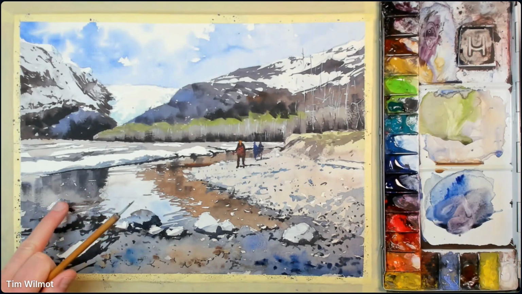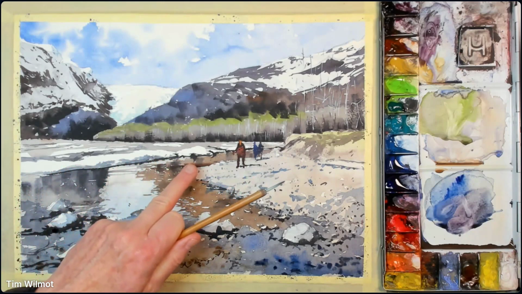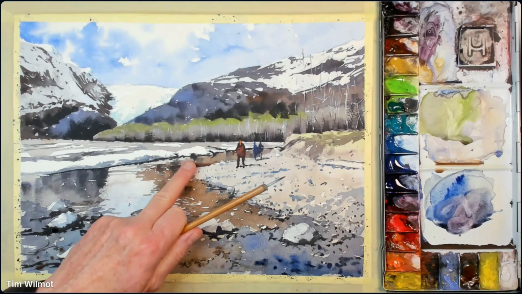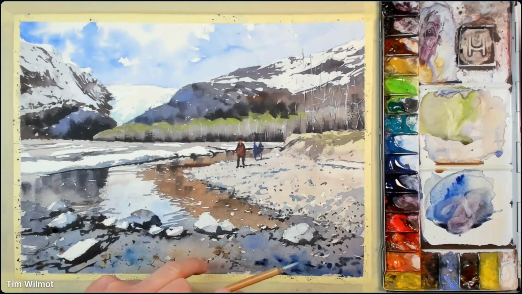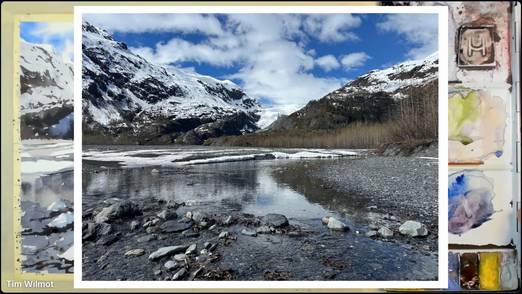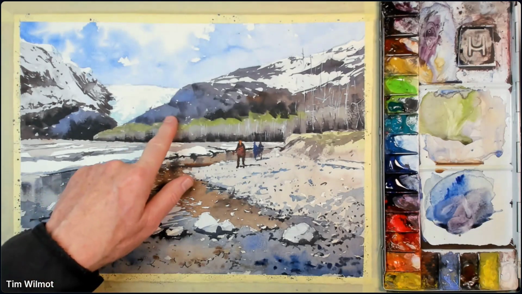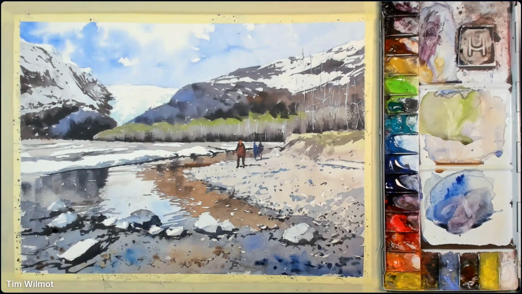Now, we've got this little strip of snow here, and there's quite a nice reflection of that snow in the water. I'm going to use, what brush could I use for this? Perhaps my little flat brush. Now I was using it for that dark paint, so I'm just going to make sure it's well and truly clean. I think that's all right.